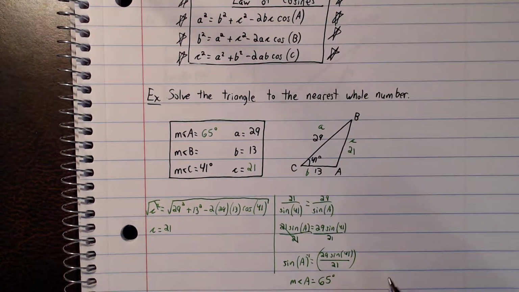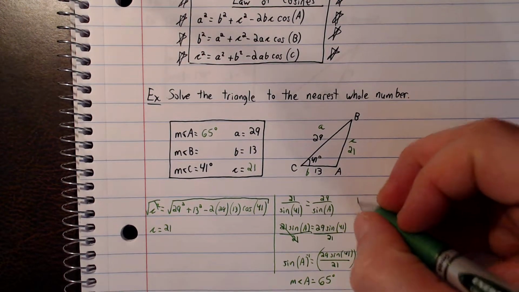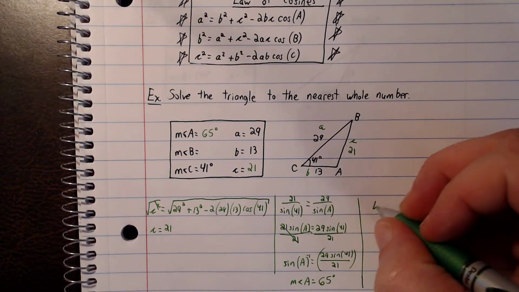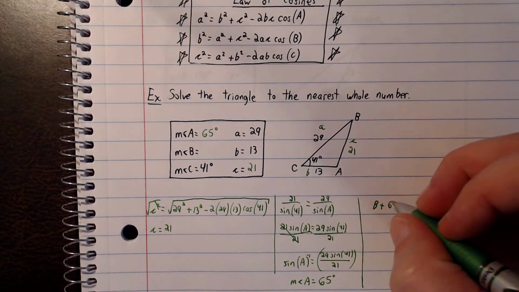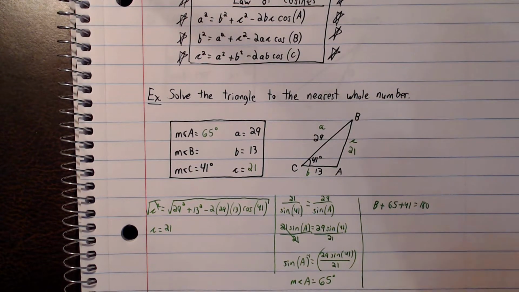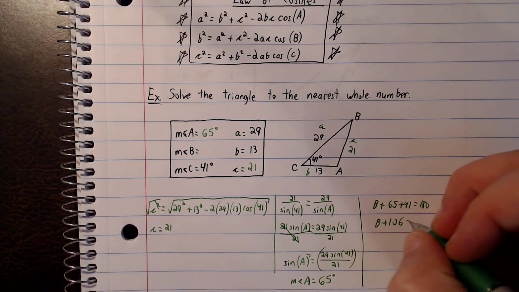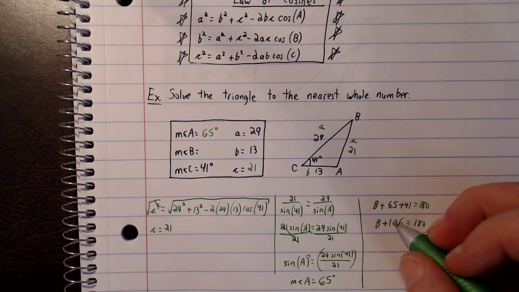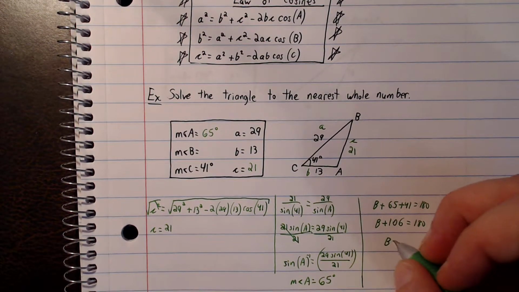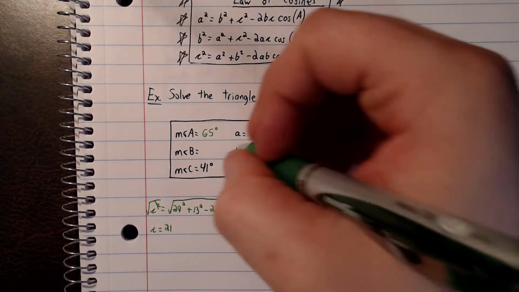Now, could we use law of sines again? Sure, we could. But again, we already have two of these angles known, so we can just use triangle sum. Angle B plus 65 plus 41 should add to 180. We add those, we get 106. We subtract 106 from both sides, and we get 74.